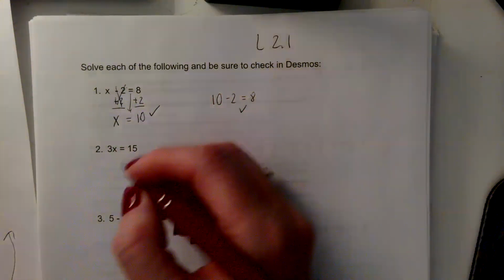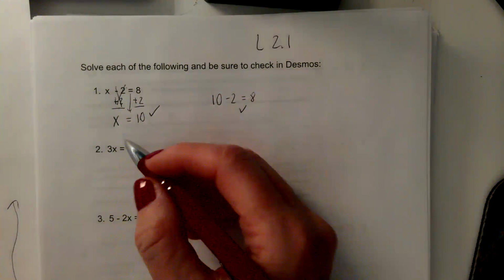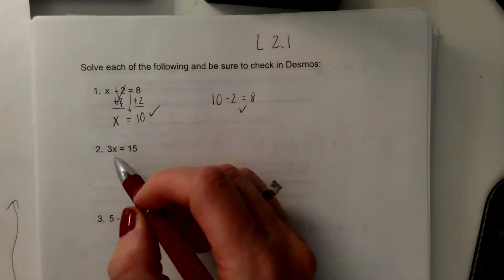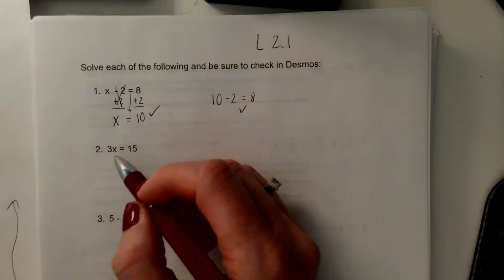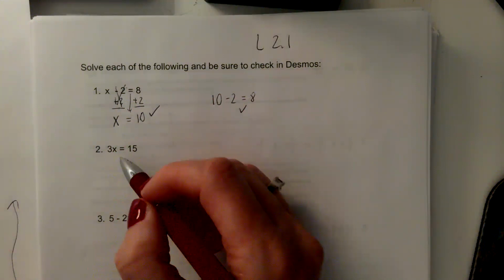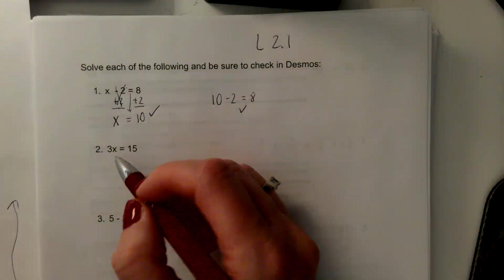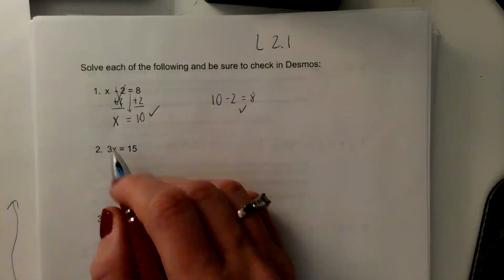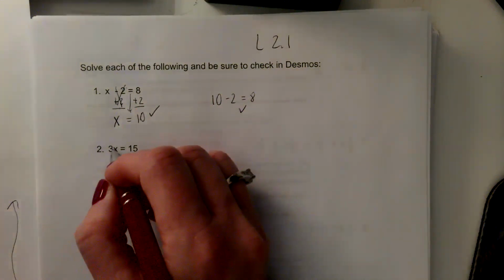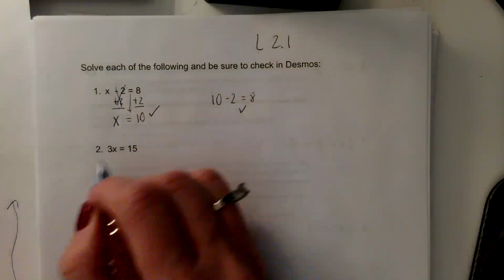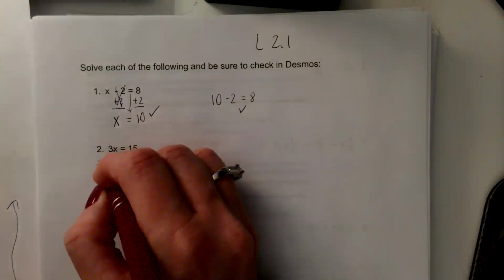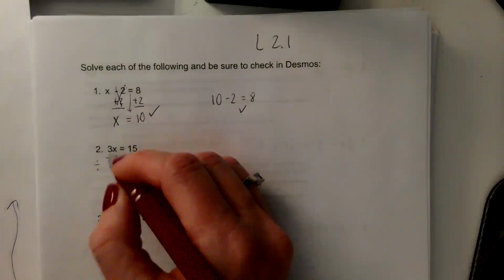Okay, now number 2. Again, we don't have any parentheses. We have only a variable on the left, and we don't have any adding or subtracting. So we can go to our last step 3 that says use the multiplication property of equality. Right now I'm multiplying by 3, so to undo the multiplication, I'm going to divide by 3. And I'm using a fraction to show that division.